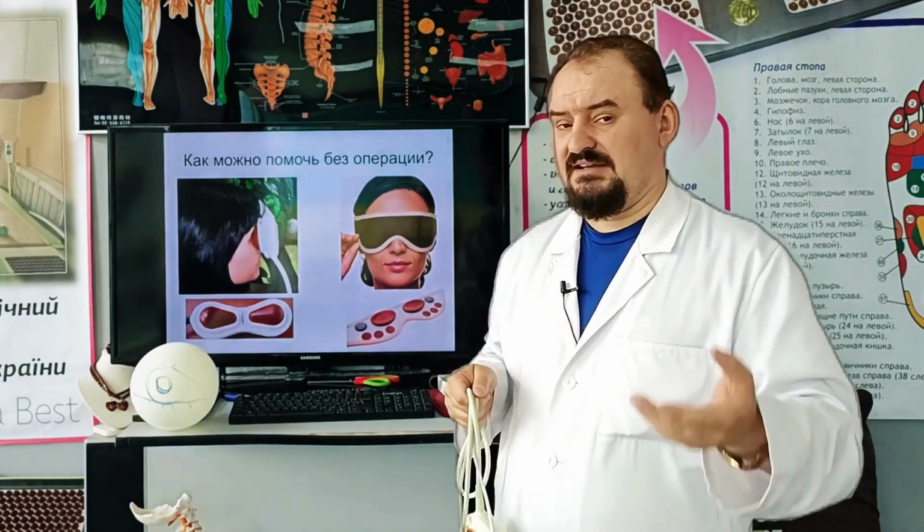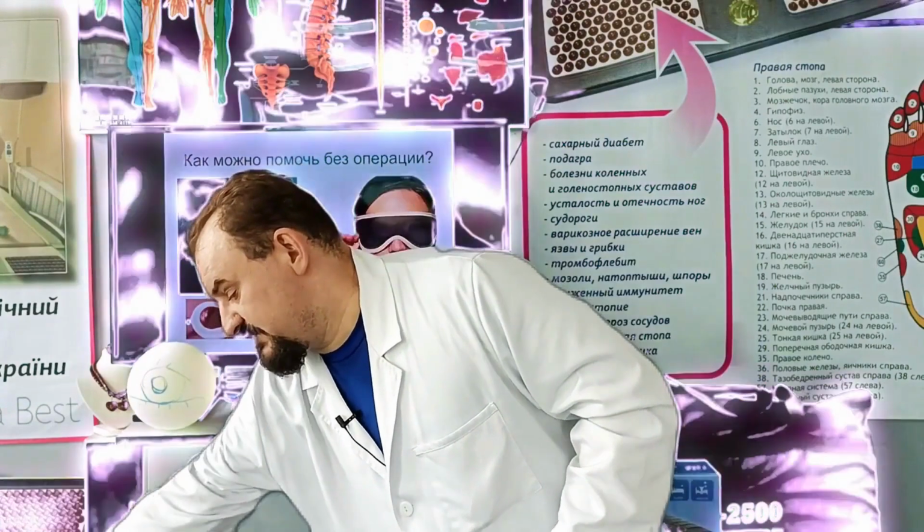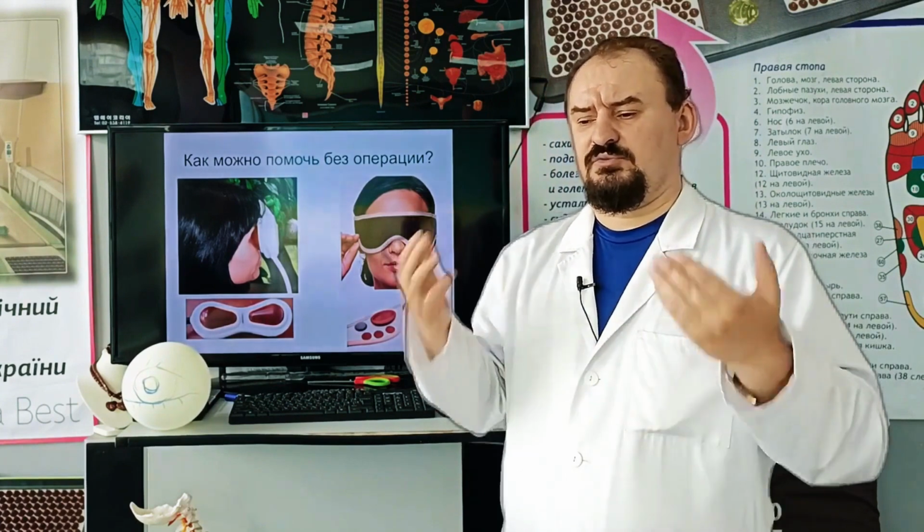The warming is done for 15 minutes. And this warming, if we want to solve the problem of cataract, needs to be done 5 times a day. By the way, it doesn't matter what stage of maturity or immaturity the cataract is at. And with this warming, what happens is that the blood vessels supplying the eye expand due to the heat.